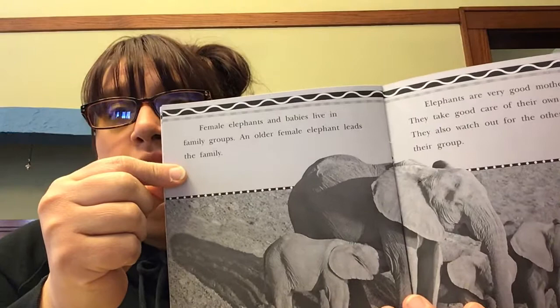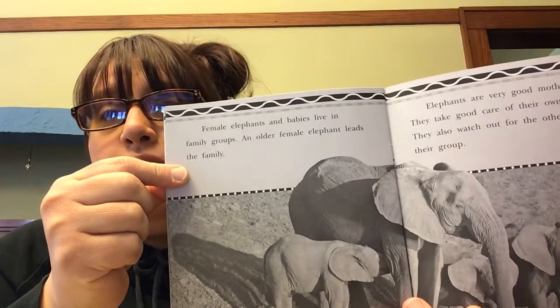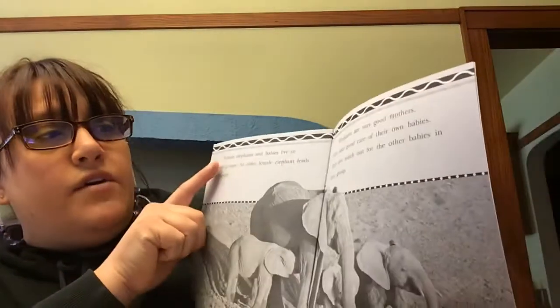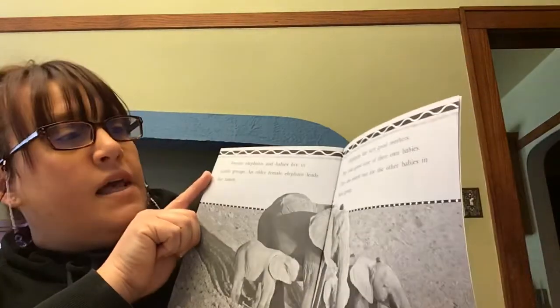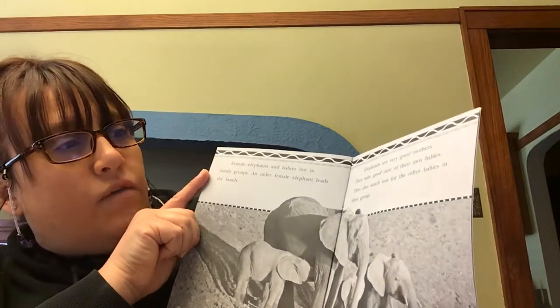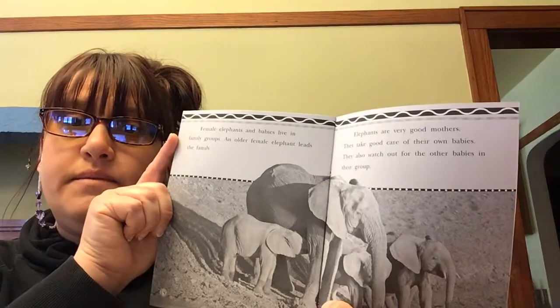Female elephants and babies live in family groups. An older female elephant leads the family. Elephants are very good mothers. They take good care of their own babies. They also watch out for other babies in their groups. So here, they live in family groups.